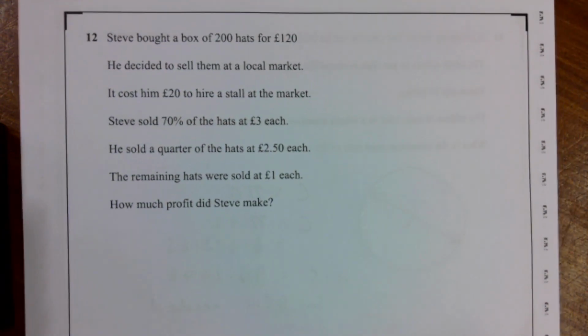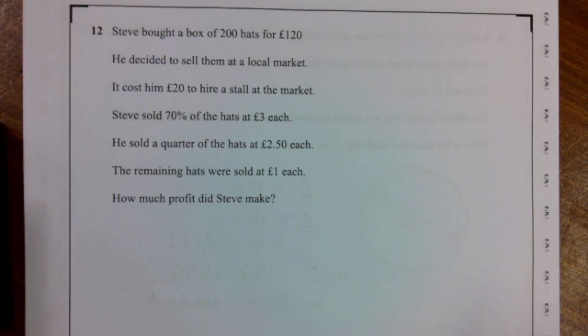Question 12. Steve bought a box of 200 hats for £120. He decided to sell them at a local market. It cost him £20 to hire a stall. Steve sold 70% of the hats at £3 each. He sold a quarter of the hats at £2.50 each. He sold the remaining hats at £1 each. How much profit did Steve make?